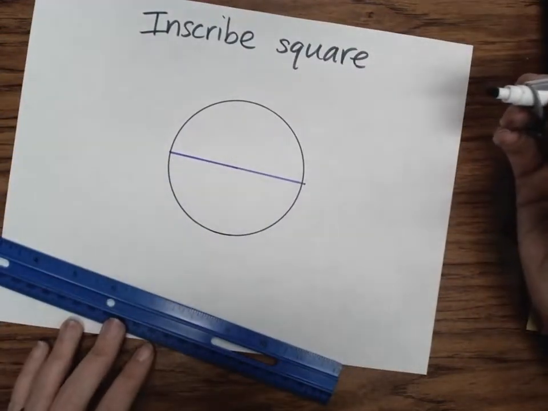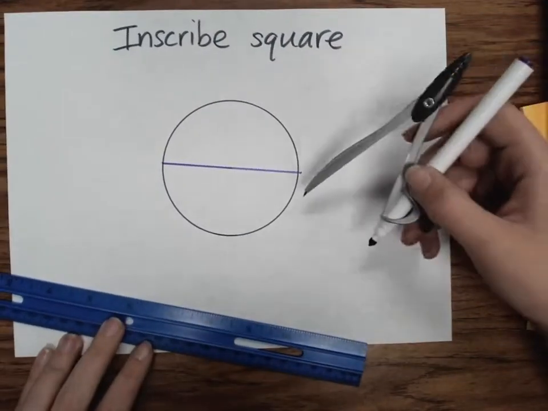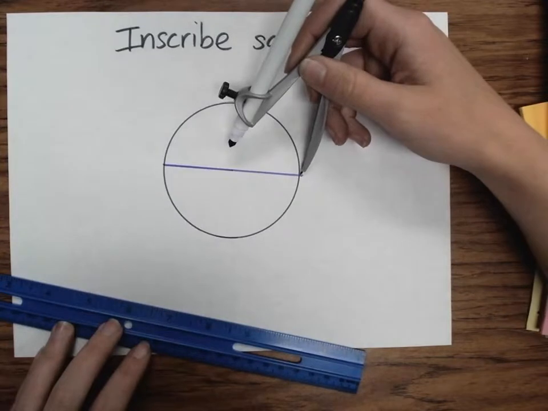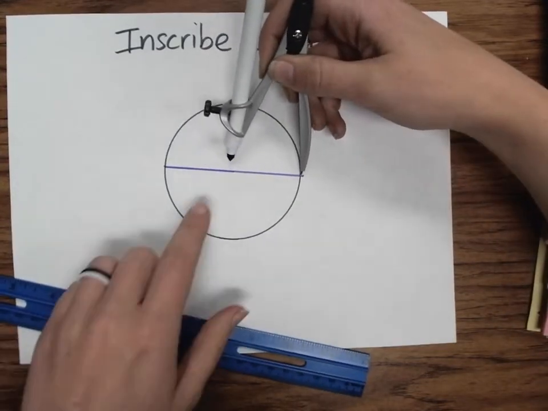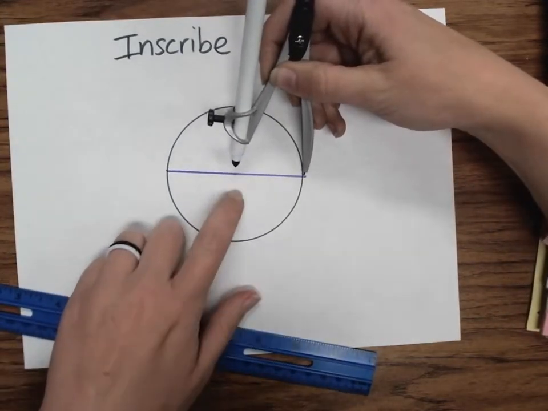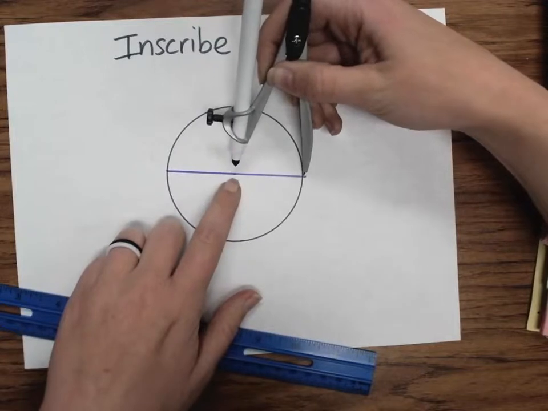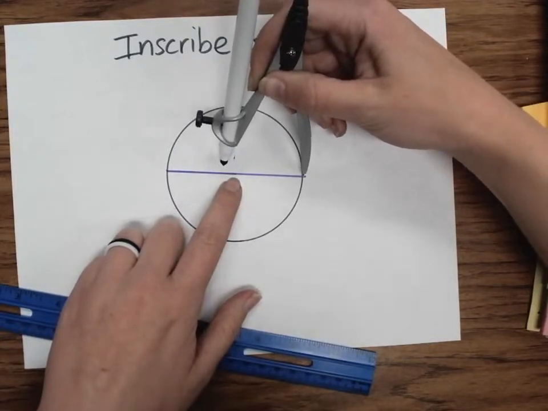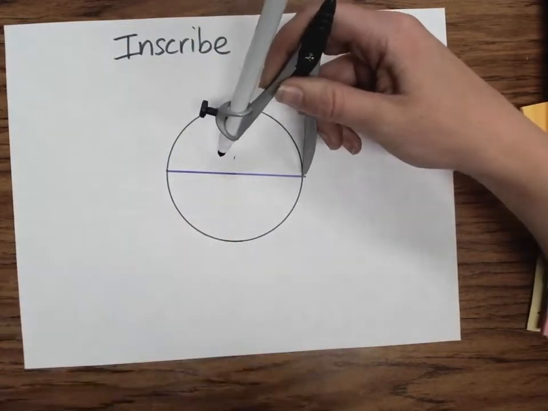All right. So now I'm going to bisect this diameter I just drew. So go take your compass and just make sure, so my center point was there, you may not be able to see it super well. So just make sure, again, somewhere longer than halfway. So somewhere past the center point.